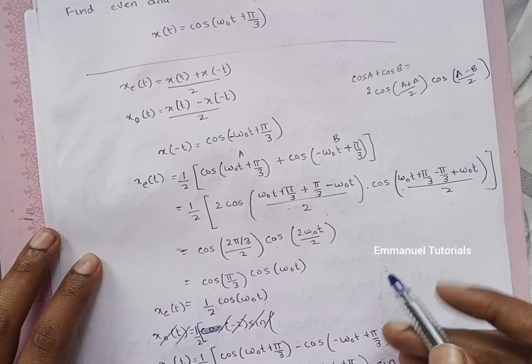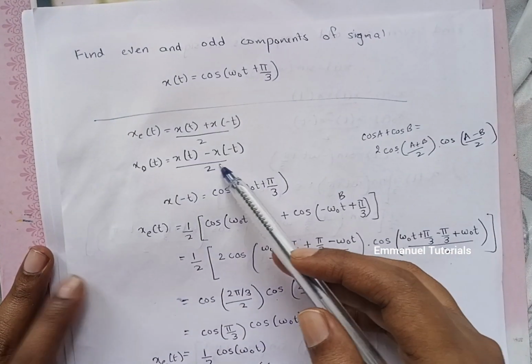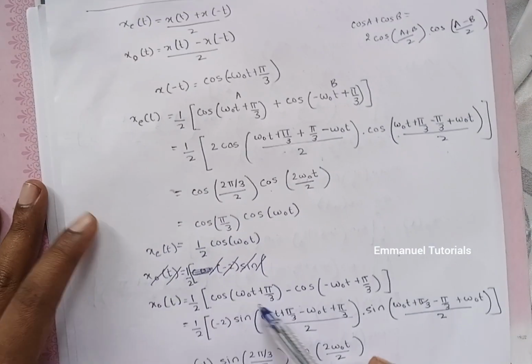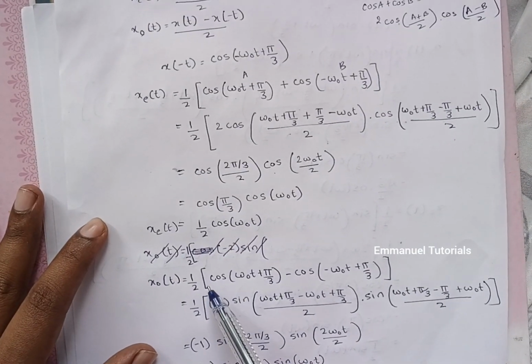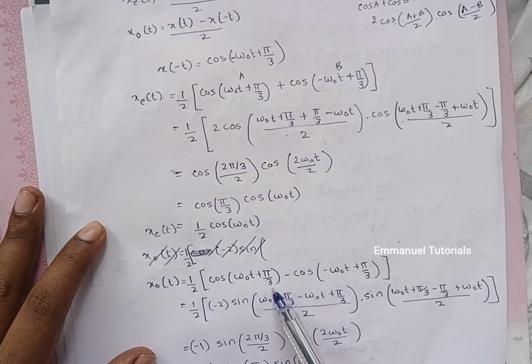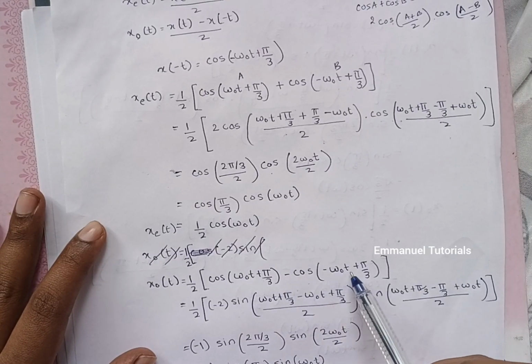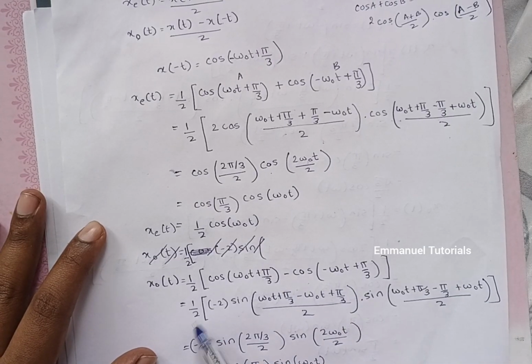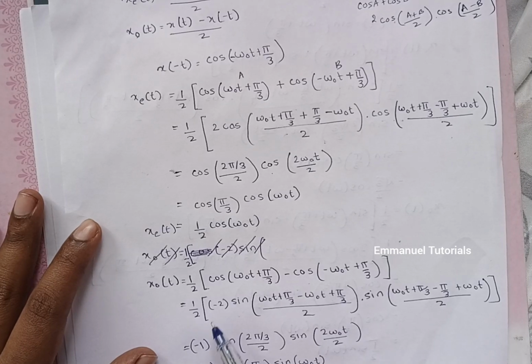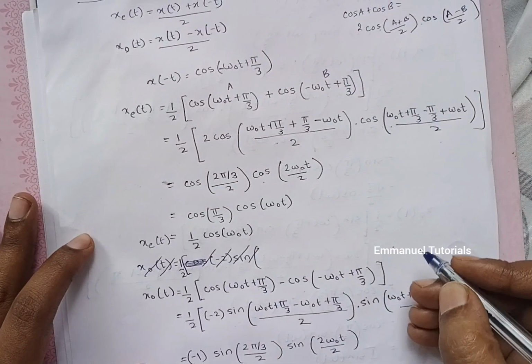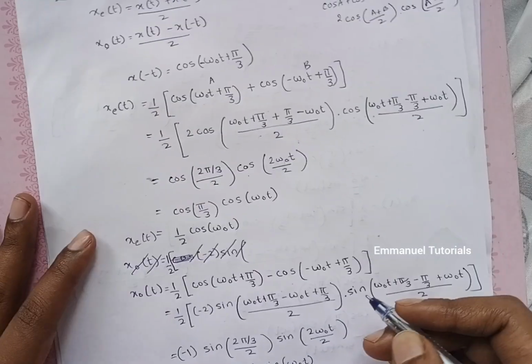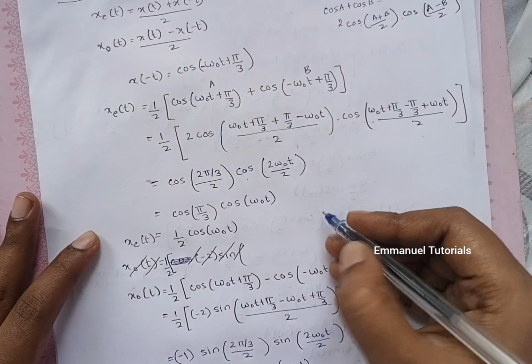Now for the odd part, it will be x of t minus x of minus t. So here what we have done is half cos of omega naught t plus pi by 3 minus cos of minus omega naught t plus pi by 3. So this would be equal to half. Now again, this is cos a minus cos b formula. So let me just write that here.